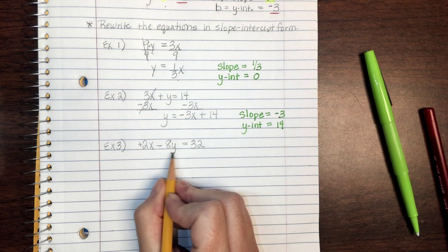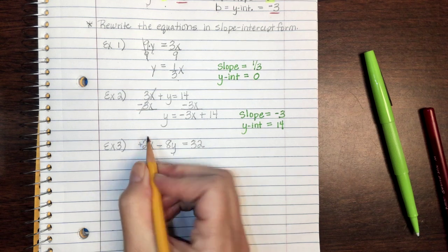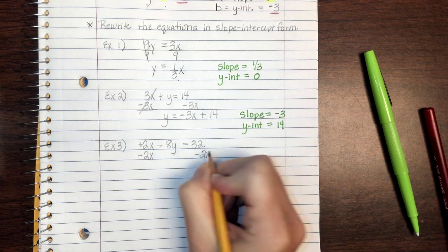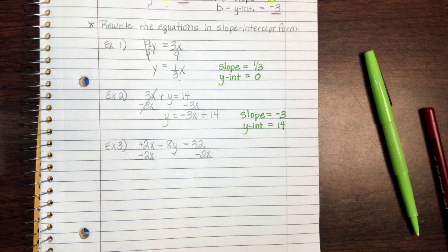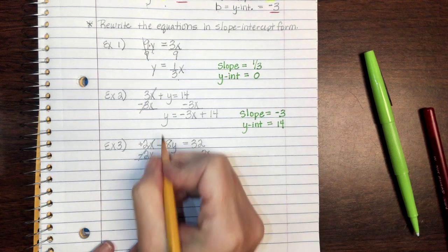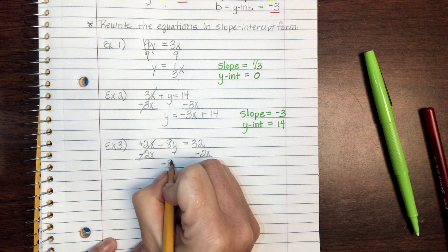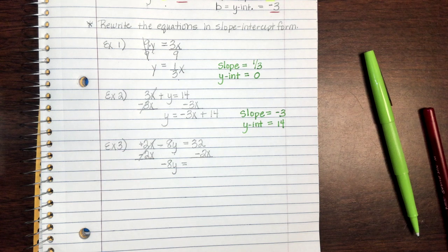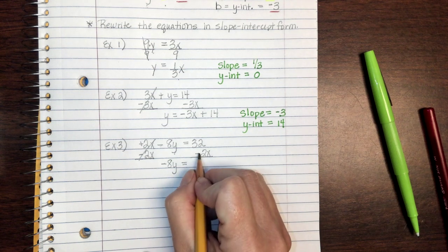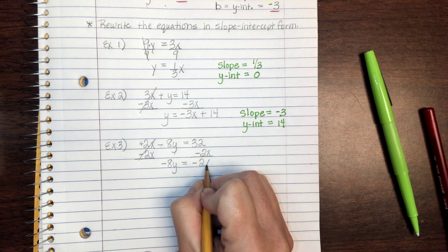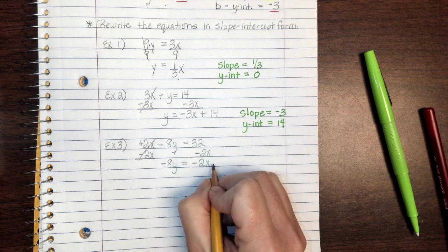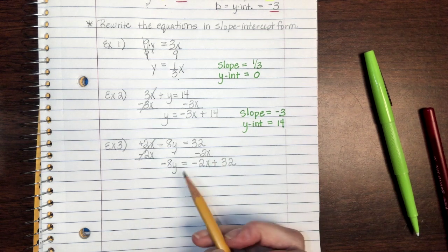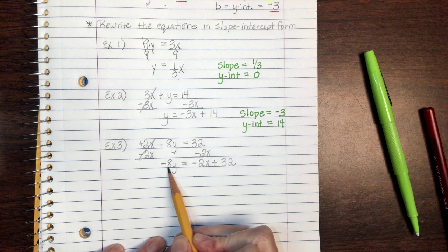So the first thing I want to do if I'm solving for y is I want to get rid of this 2x term. So I'm going to do the opposite, and I'm going to subtract 2x on each side. When I do that, my 2x's cancel. And I bring everything straight down. That would be minus or negative 8y equals 32 minus 2x. You cannot subtract that because they are not like terms. So I'm going to write that down with my x term being first. That would be negative 2x. The 32 will come down as a positive or plus 32. Now I'm not finished, because my y still has a negative 8 beside it.